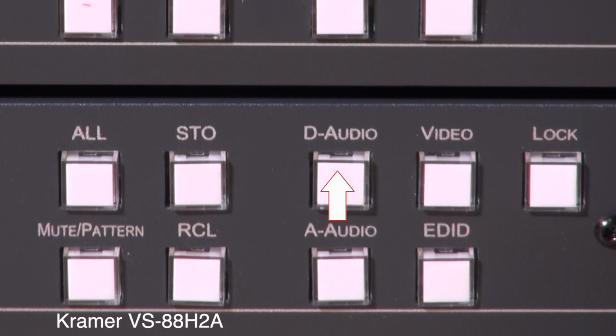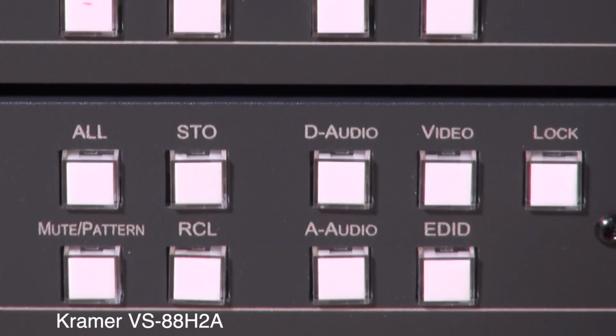The video, digital audio and analog audio buttons on the VS-88H2A allow video or audio to be selected by a single push, and when the digital and analog audio buttons are pressed simultaneously, this allows for the audio return channel to be selected. Both these matrix switches support Kramer devices that have step-in functionality. When the step-in feature is activated on the other Kramer device, the matrix switches will automatically switch to the input that that device is connected to and will display on the selected output.